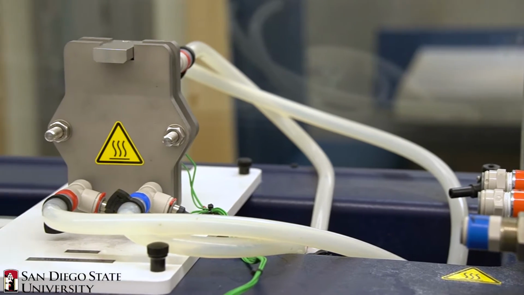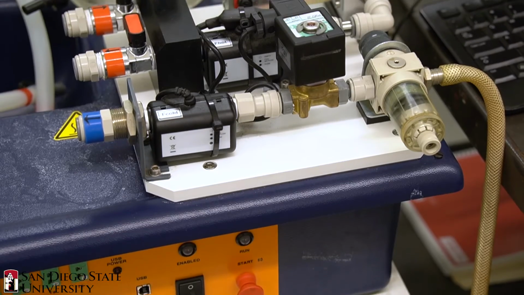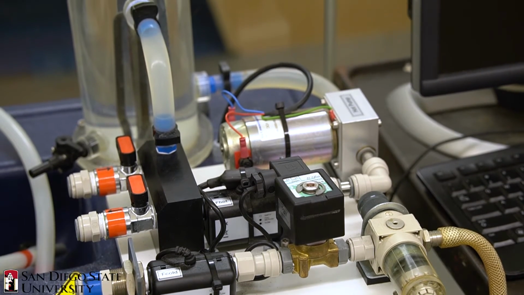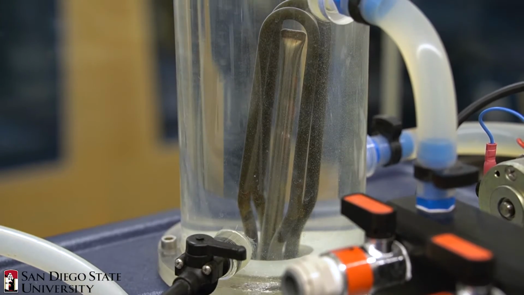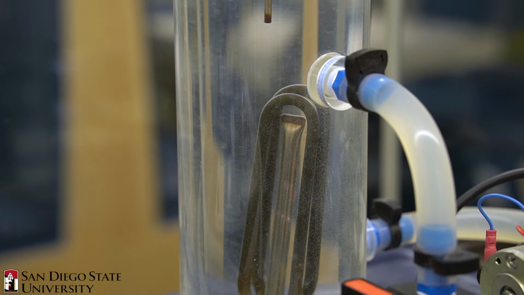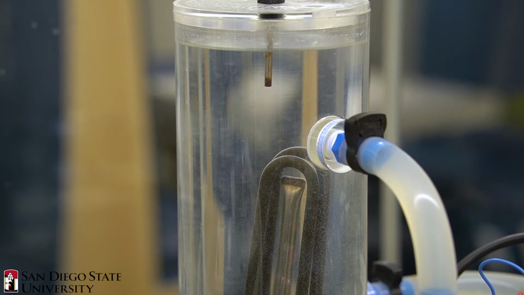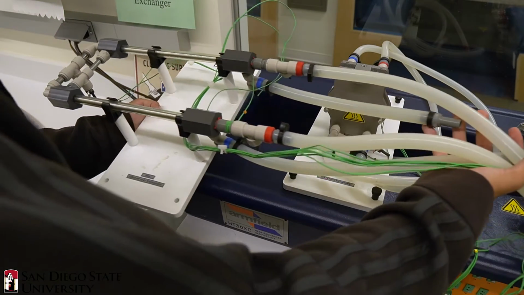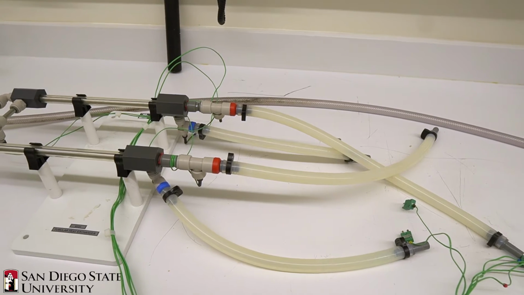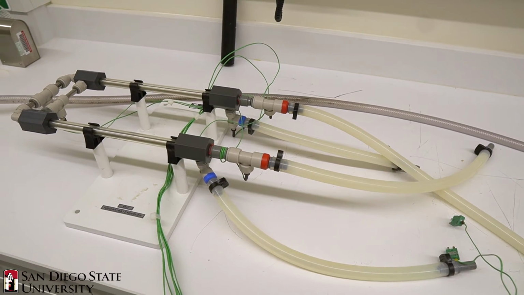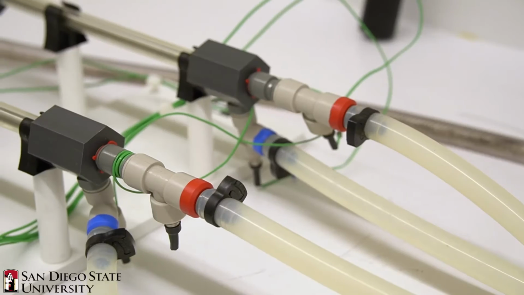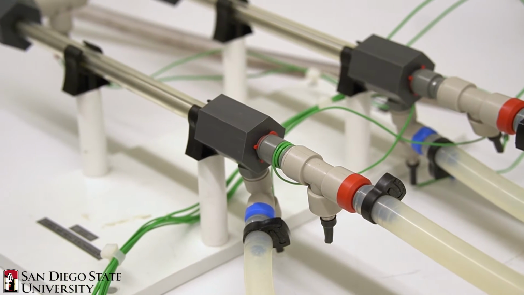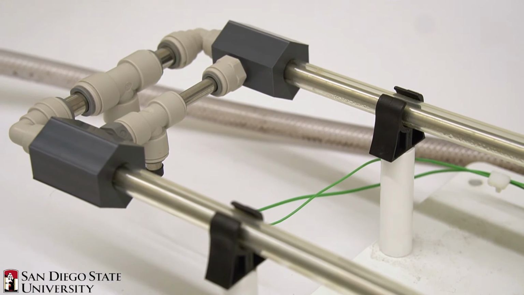A HT30XC heat exchanger unit and the HT31 tubular heat exchanger are used in this lab. Students utilize this collected data to determine the heat transfer coefficient and the performance of the heat exchanger. The theory of the tubular heat exchanger is then applied to the plate heat exchanger experiment. An HT30XC heat exchanger unit and the HT32 plate heat exchanger are used in this lab. Students utilize collected transducer data to determine the heat transfer coefficient and performance of the heat exchanger.